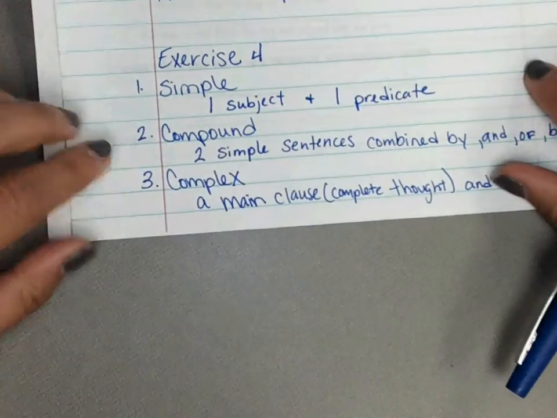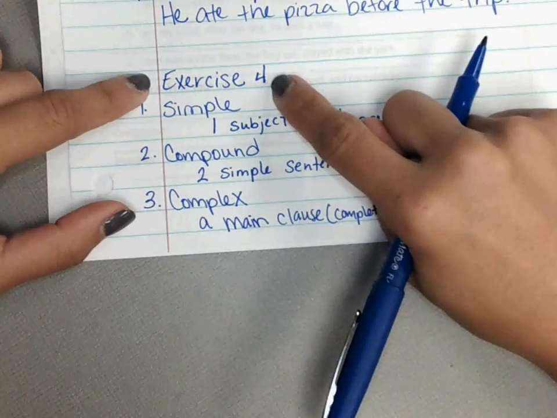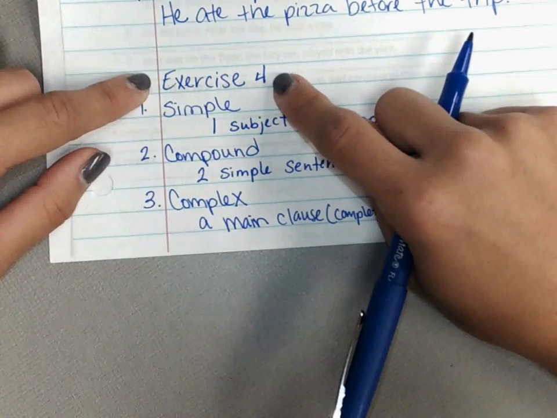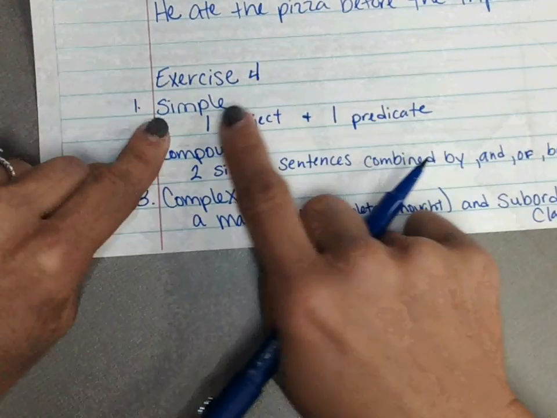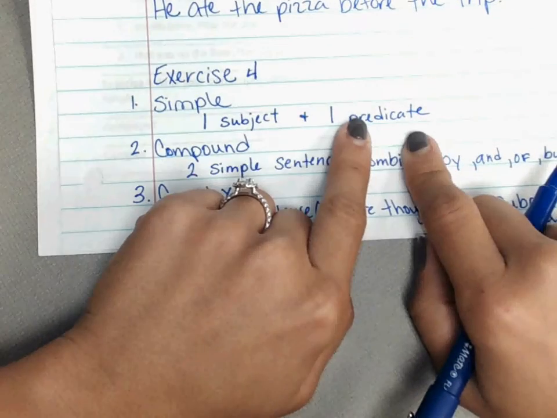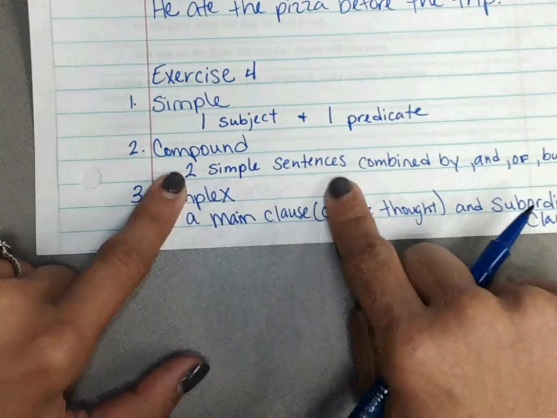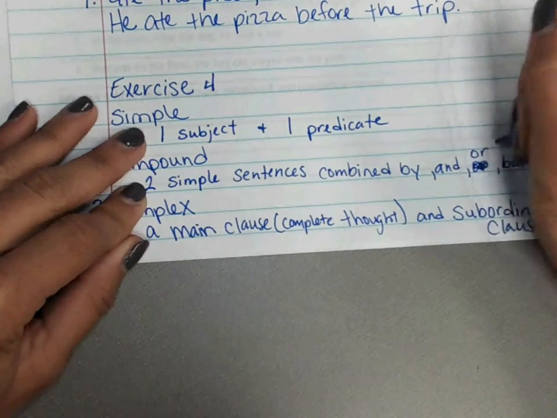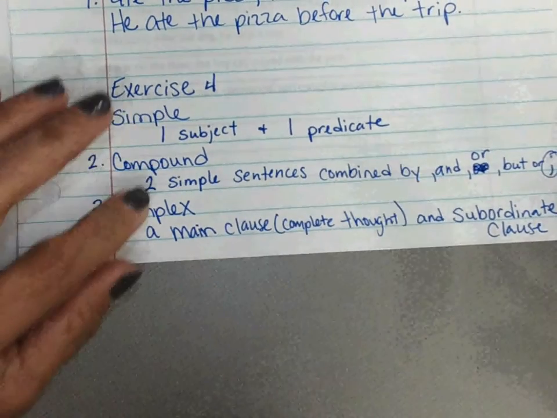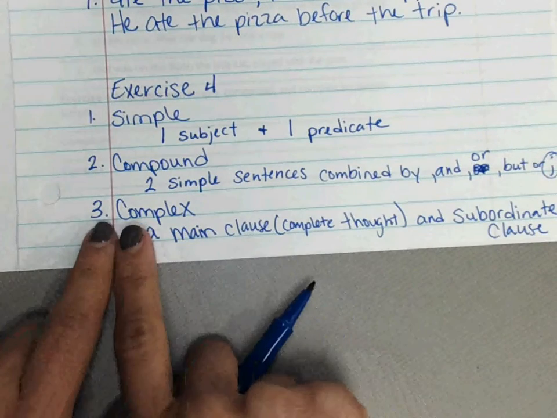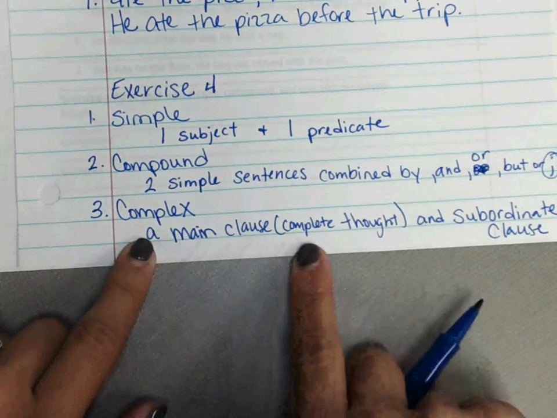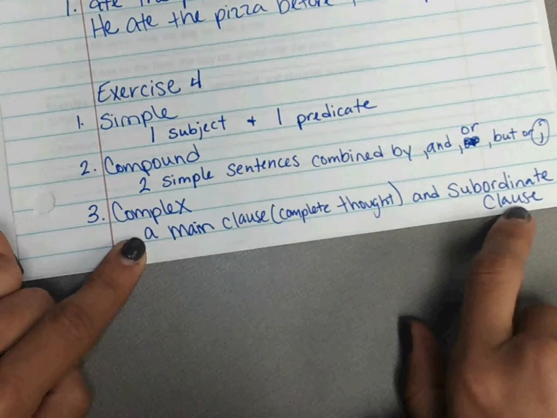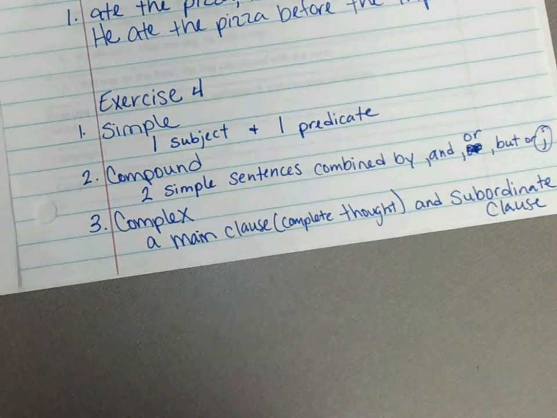Now look down at the end of your paper and write exercise 4. Exercise 4 on your DIY is going to ask you to write your own simple, compound, and complex sentences. When you're doing this, remember, a simple sentence has one subject and one predicate. A compound sentence is two simple sentences combined by comma and, comma or, comma but, or a semicolon. And a complex sentence has a main clause, which is a complete thought, and a subordinate clause that cannot stand alone as its own sentence without having a main clause to help it make sense.